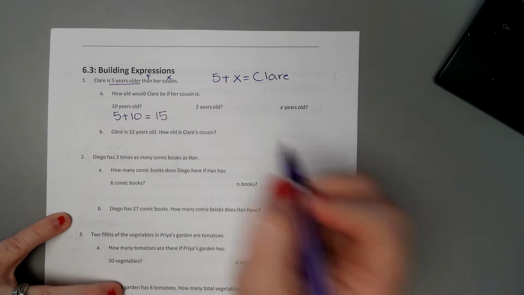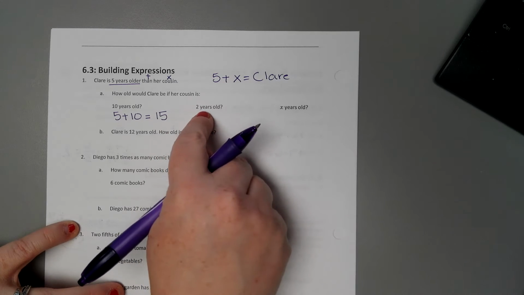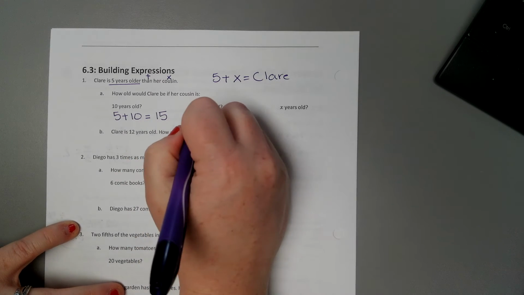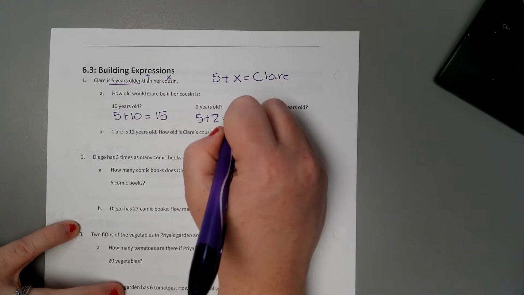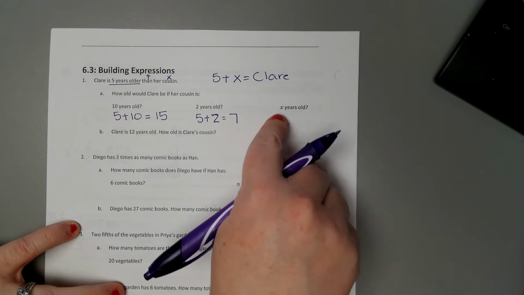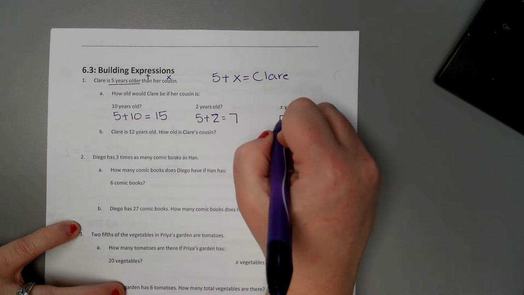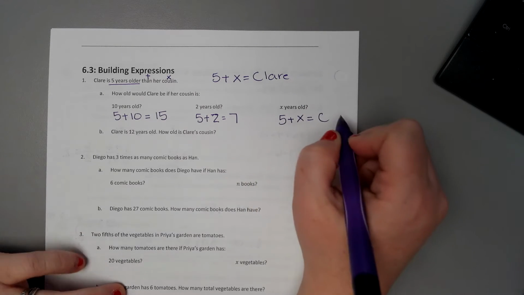So Claire would be 15. Here, her cousin is 2. So 2 is my X value. 5 plus 2. Claire would then be 7. And this last one, X years. If we don't know how old the cousin is, we would just keep it at 5 plus X equals, I'm just going to put a C for Claire.